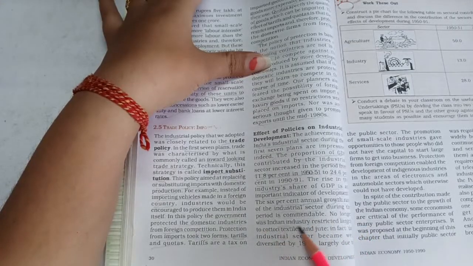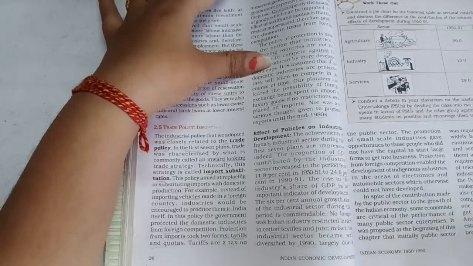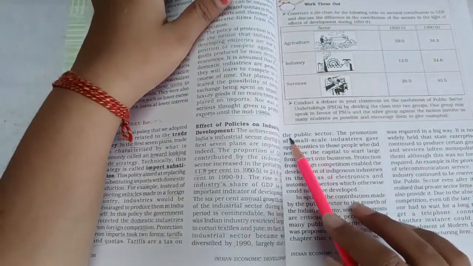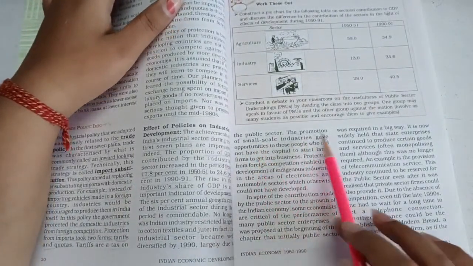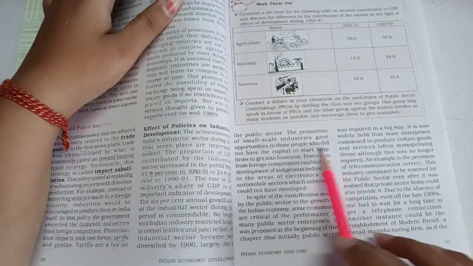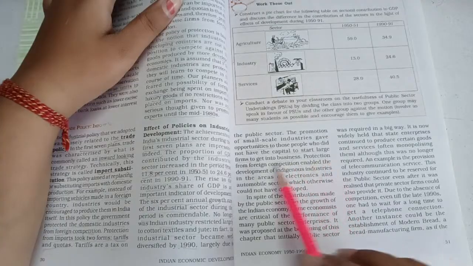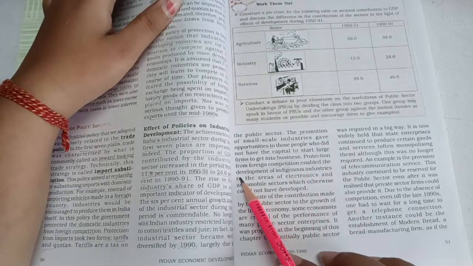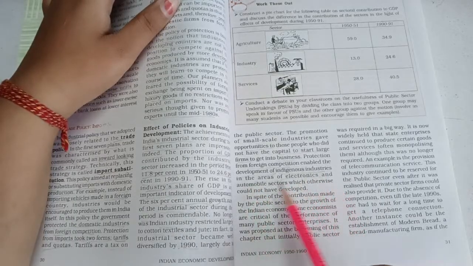No longer was Indian industry restricted largely to cotton, textiles, and jute. In fact, the industrial sector became well diversified by 1990, largely due to the public sector. The promotion of small scale industries gave opportunities to those people who did not have the capital to start large firms to get into business. Protection from foreign competition enabled the development of indigenous industries in the areas of electronics and automobile sectors which otherwise could not have developed.